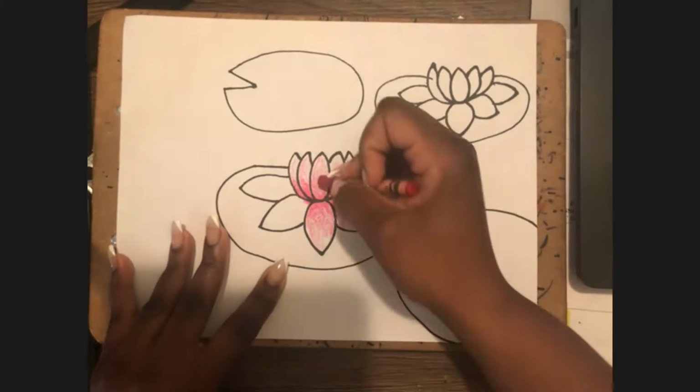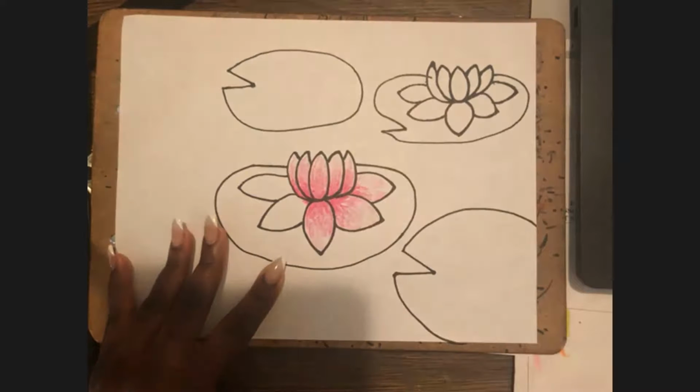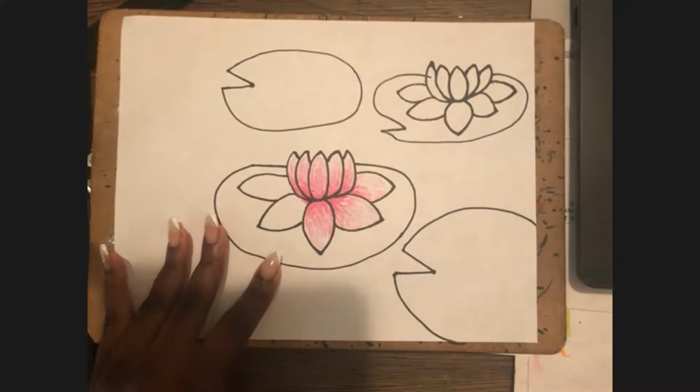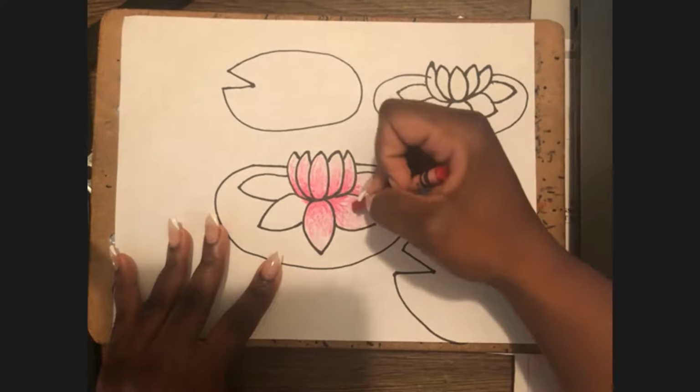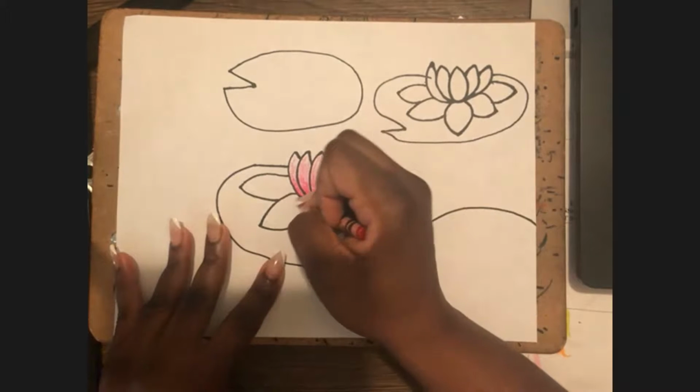So sometimes you have to go back over what you already colored, which is what I'm doing, and that's okay. If you stop and look at it, and it doesn't look like what you want it to look like, you can definitely color over it. Take your time to create this value inside of our flower.